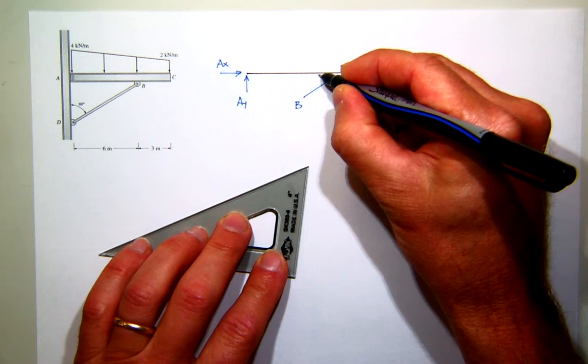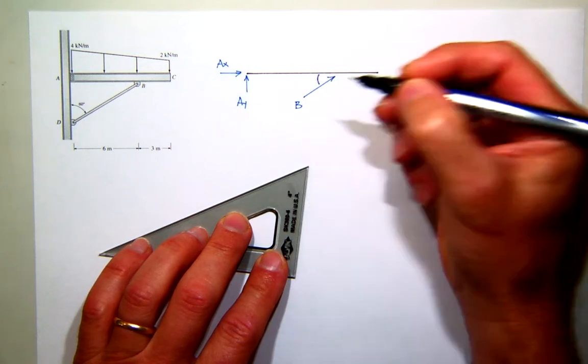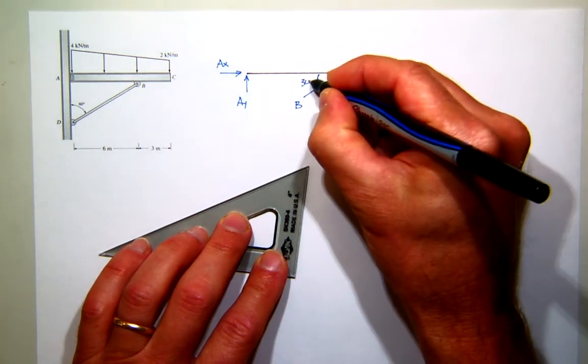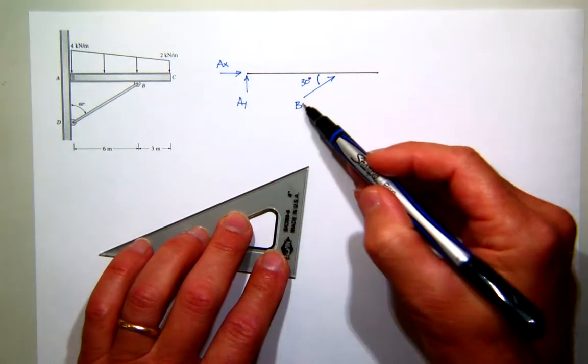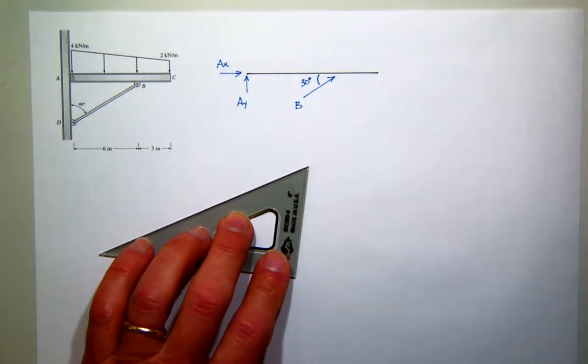And if you look at the angle, this should be 30 degrees. So you can see there's 1, 2, 3 unknowns. It's statically determined.